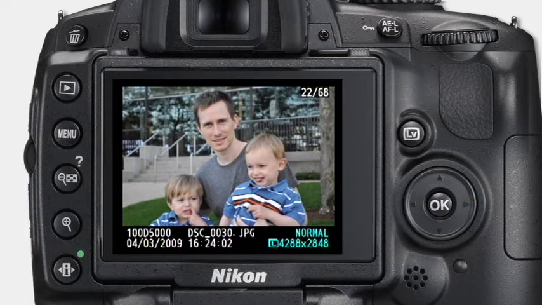You can tell which image you're looking at by noting the numbers that are displayed in the upper right-hand corner. The digits to the left of the slash tell you the frame number, and the digits to the right of the slash tell you the total number of images and/or video clips that are stored on the memory card. At the bottom of the screen, you can see the folder where the image is stored, the file name, the image quality setting, the image size, the time of day, and the date it was taken.